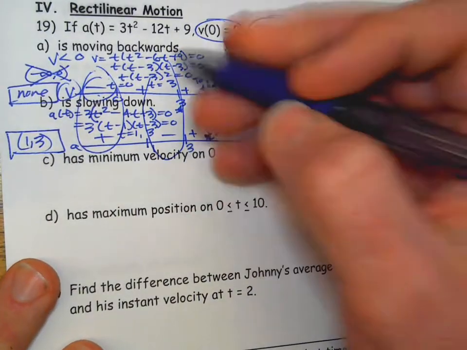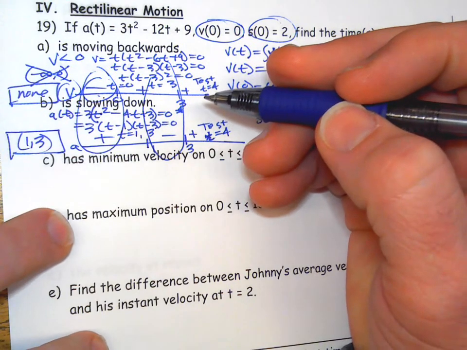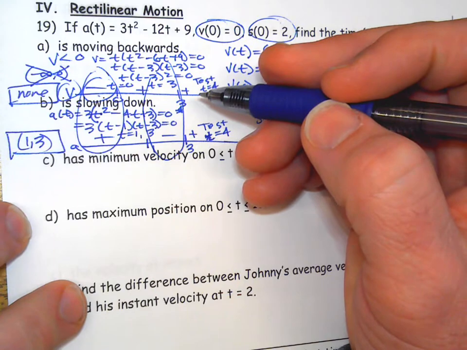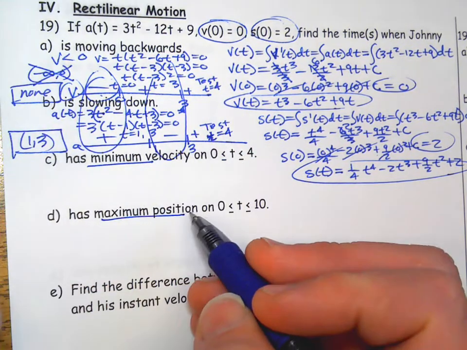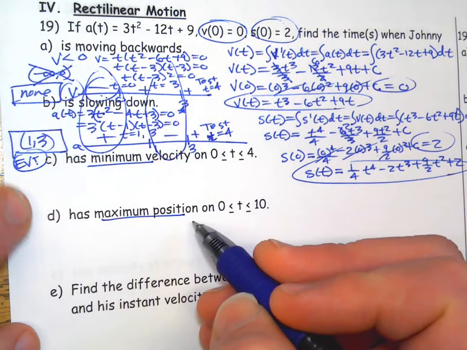You want to do 2 line checks above and below each other. Speeding up, they have the same sign, both positive, both negative. Slowing down, they have opposite signs. One positive, one negative, doesn't matter which one. Minimum velocity, maximum position. These are EVT problems. You need to show EVT work justification.